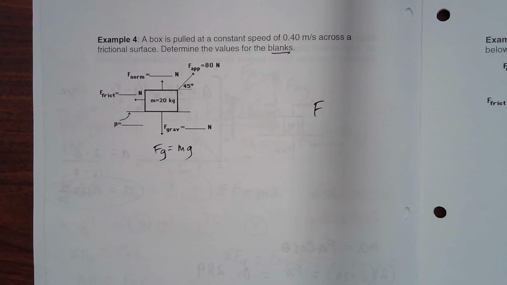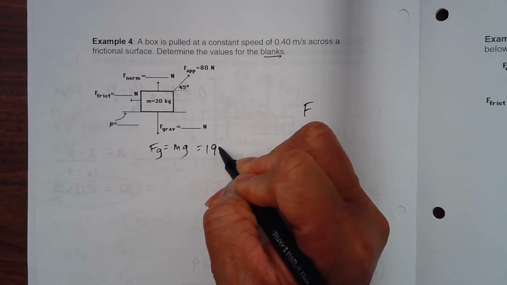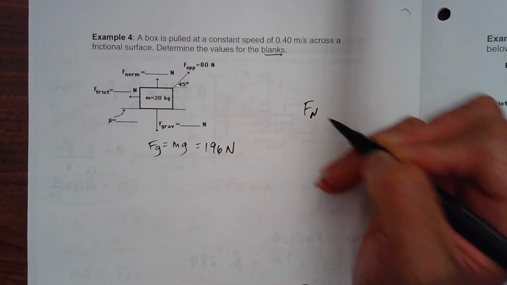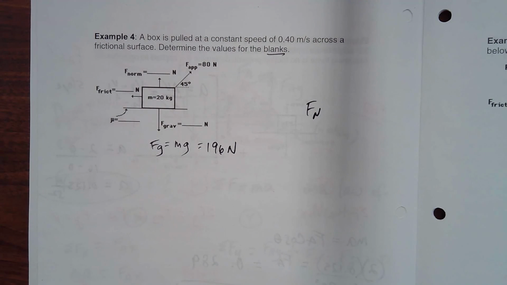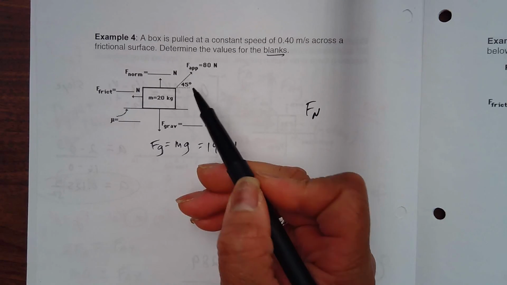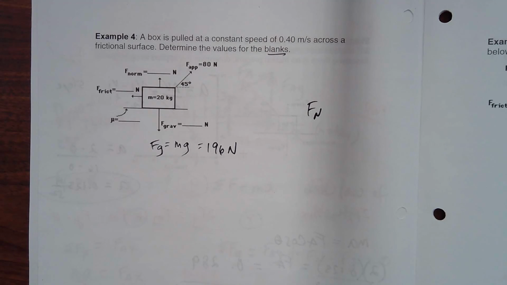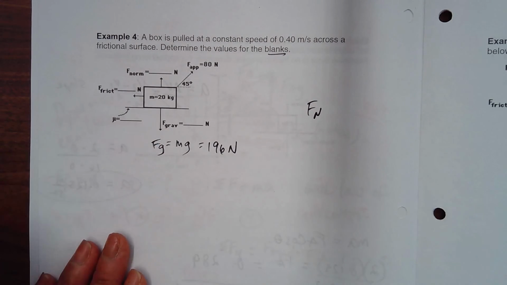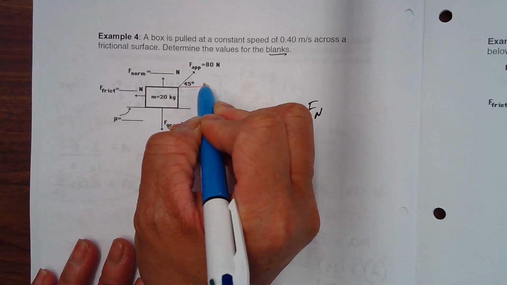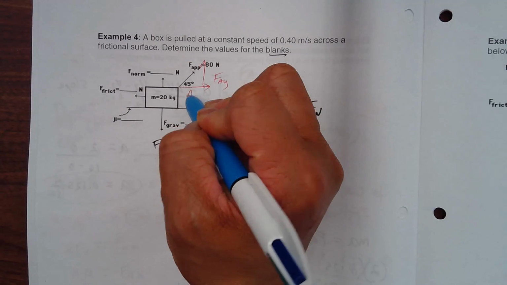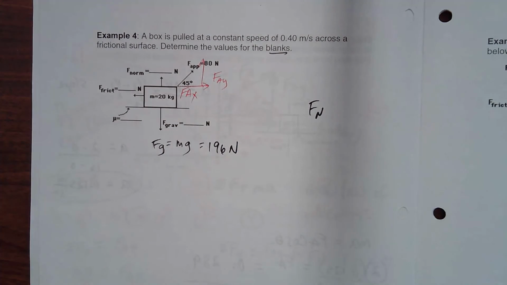Okay, so you have 196 newtons, right? Is the normal force equal to the gravitational force? No, why not? Because you're lifting it a little bit. Even though it didn't leave the floor, you lifted it a little bit with your applied force. So the invisible force that is not shown on the FBD would be this. You got FAY and FAX. And did it actually move? It says constant speed. What does that mean, constant speed?